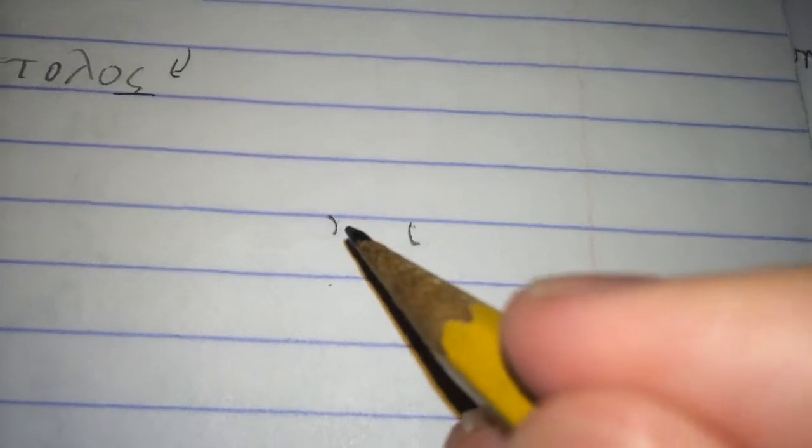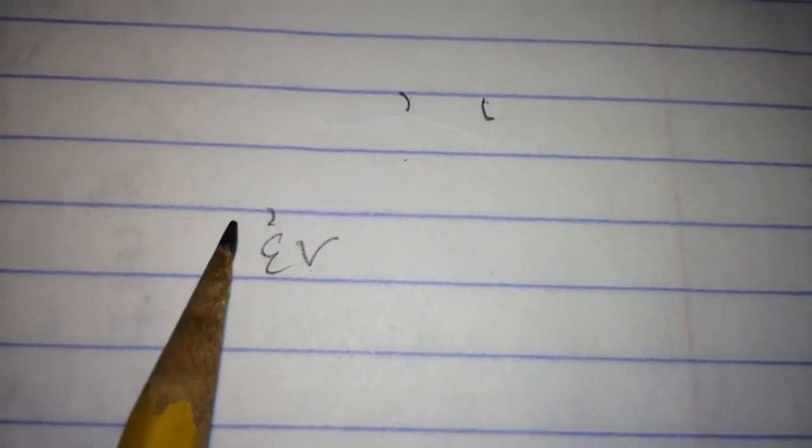Every word that begins with either a vowel or a diphthong begins with a breathing mark, either this or this over the vowel. A smooth breathing mark like this has no effect on the pronunciation. So for example, en with a smooth breathing mark would just be en.